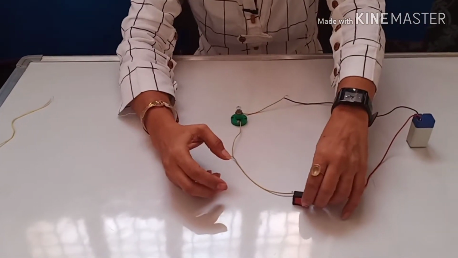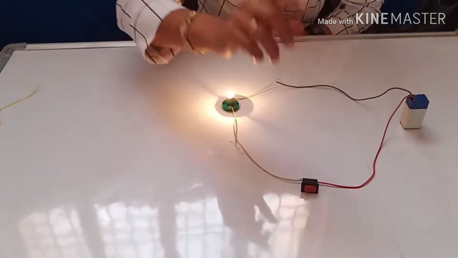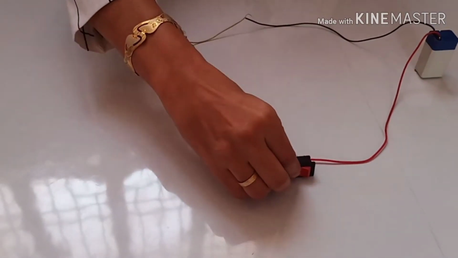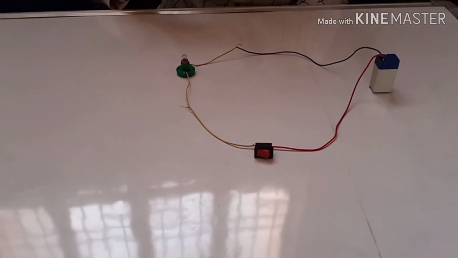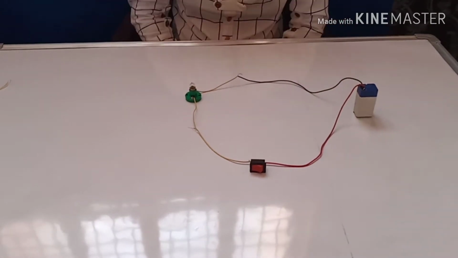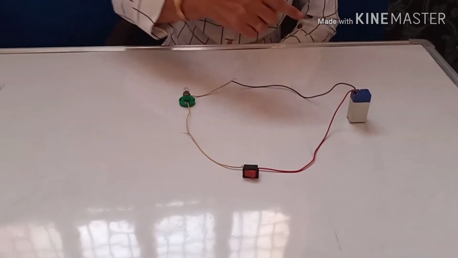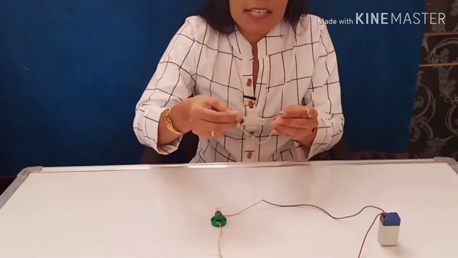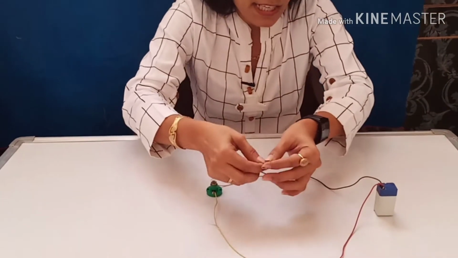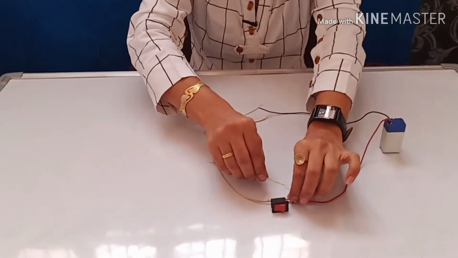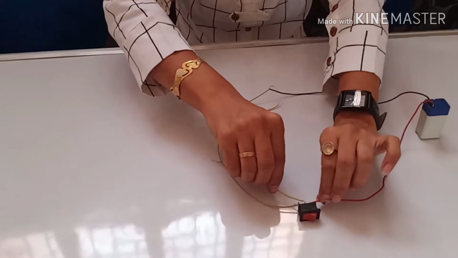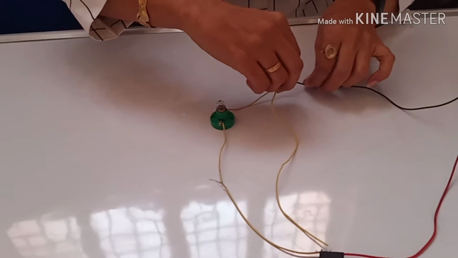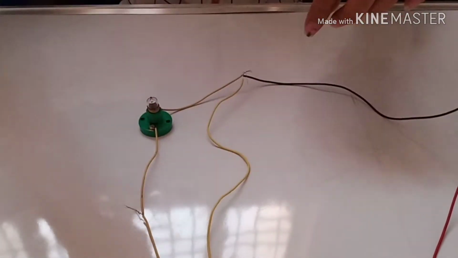Now it will be closed. Now in a closed circuit, what happens? The current flows. And in an open circuit, what happens? The current does not flow inside the circuit. Now what I have to do in the next step, this is the whole circuit. Now I have to take another wire and this wire has to be connected in the middle of this circuit from the positive to the negative terminals of the battery.